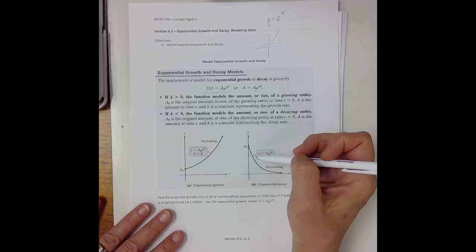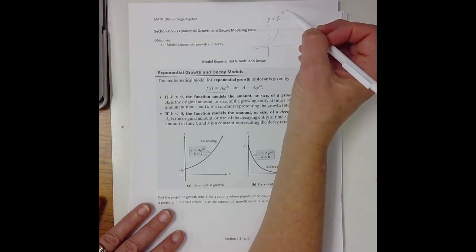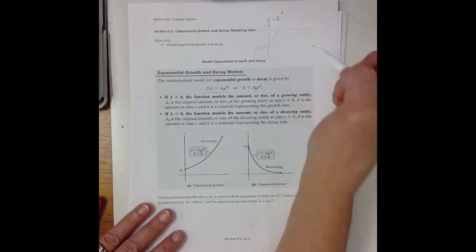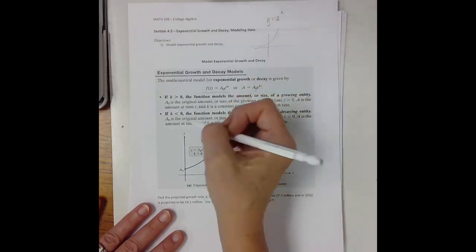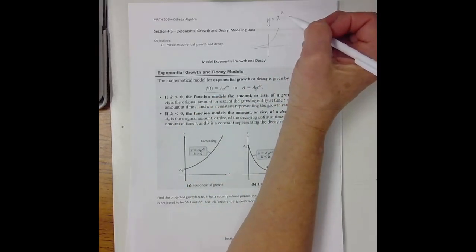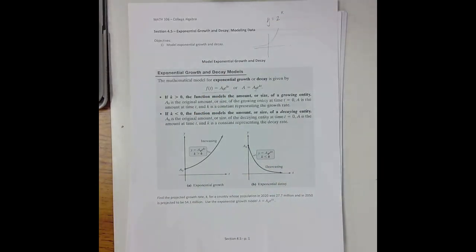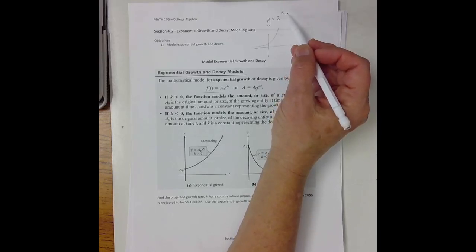Well, in this case, if k is a negative number, then it actually switches and it's going to be decreasing, it's coming down. Because if it's less than 0, that makes it negative, that also would make my exponent negative. In other words, instead of 2 to the x, it would be like x to the negative 1 power, which would then be 1/2.